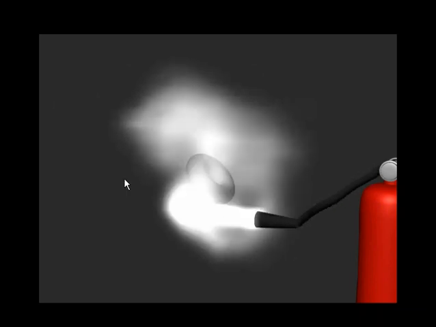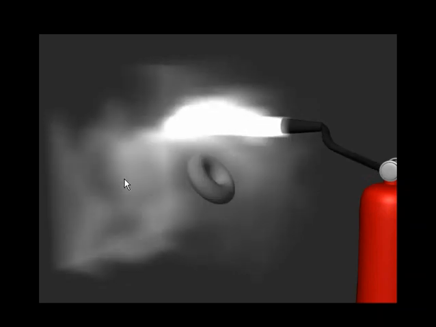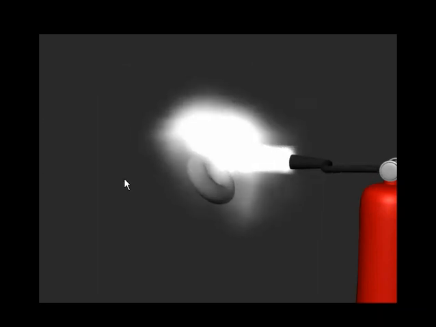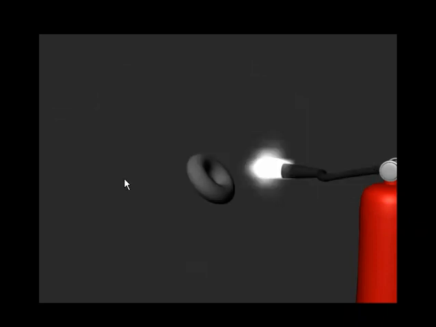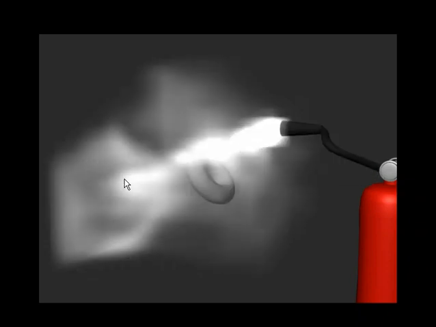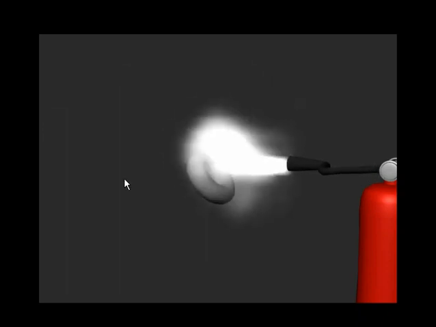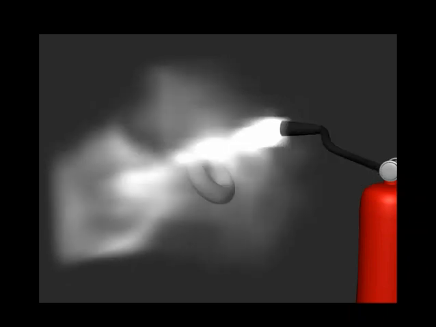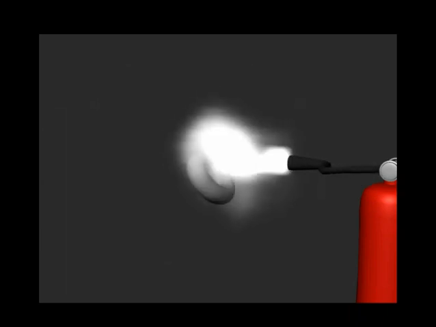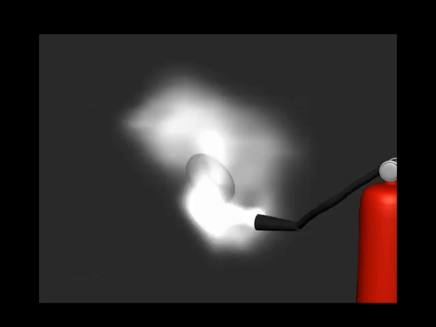So this is how we can use fluids to achieve sort of a nice pressurized gas that's coming out of something like, for example, a fire extinguisher. So in the next lesson, we'll start to look at how we can use fluids in conjunction with Maya's particles to adjust things like density and color to achieve very nice interactive textures within Maya.